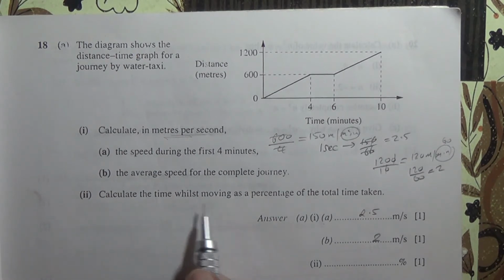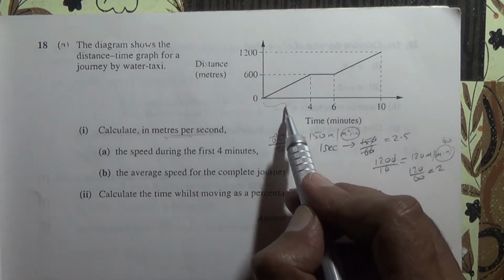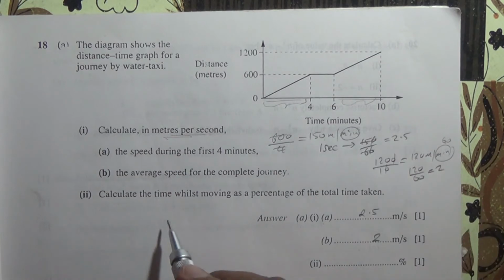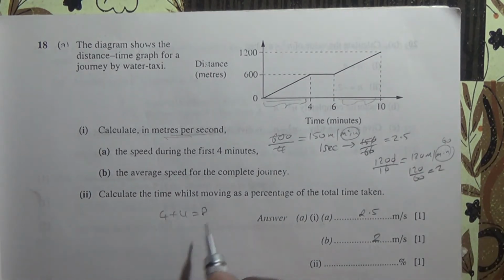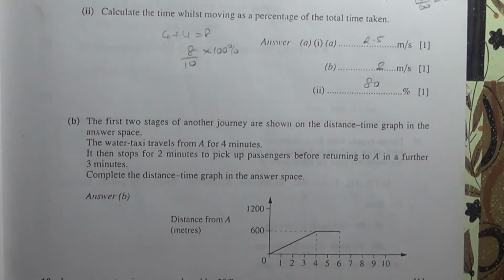They calculate the time whilst moving as a percentage of the total time taken. Time that the object was moving: 4 seconds, 4 seconds. 4 plus 4 is 8, and therefore we get 8 over 10 times 100%. That's going to make it 80%. Okay. Second part.